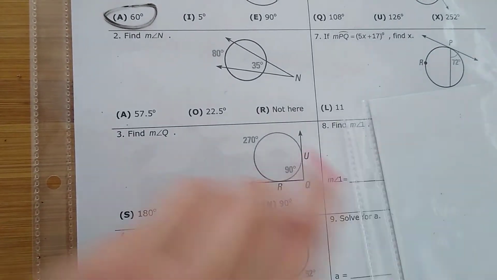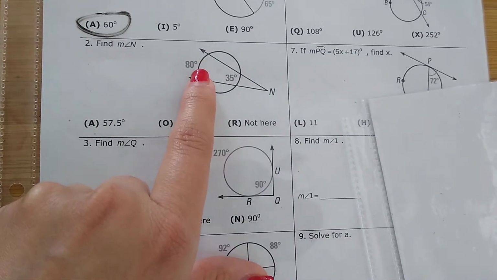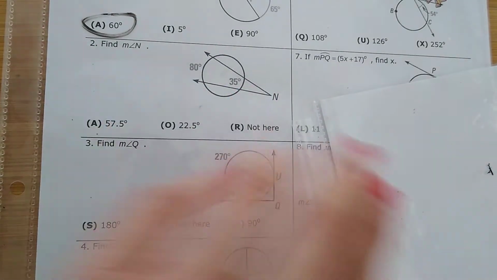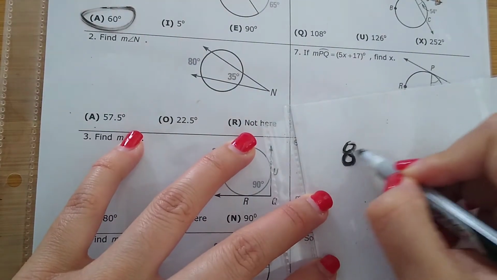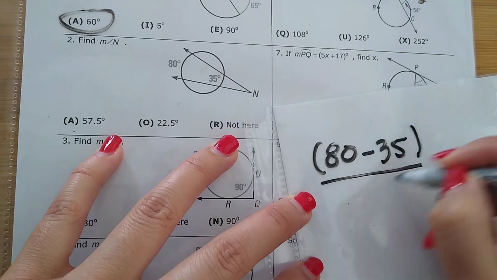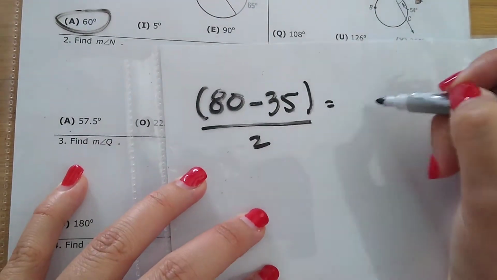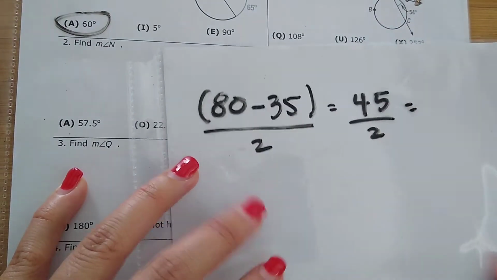Find measurement of angle N. Now this one is on the outside, so I remember that this is when the angle is on the outside, I'm going to go ahead and subtract these two arc measures and then divide by 2. So 80 minus 35, all divided by 2. That's equal to 45 divided by 2.